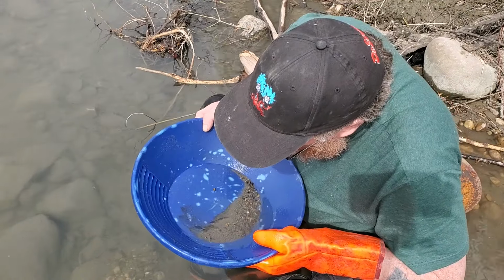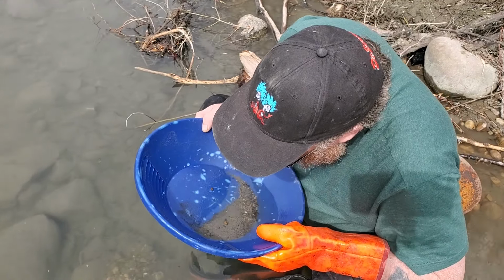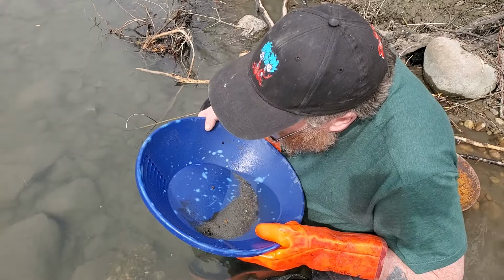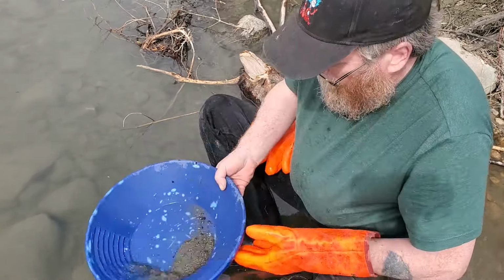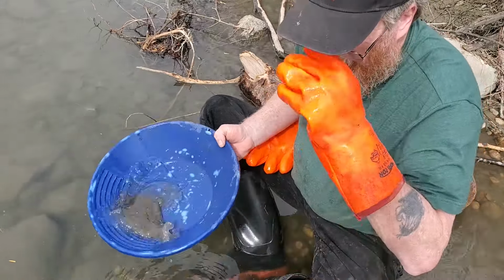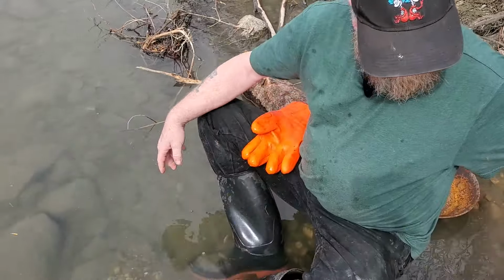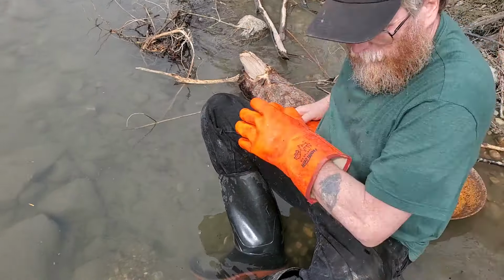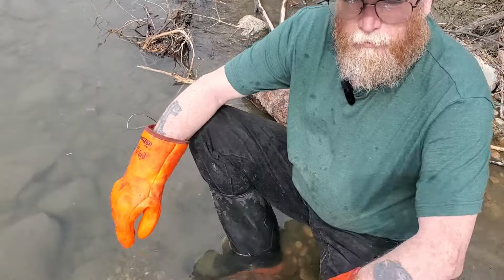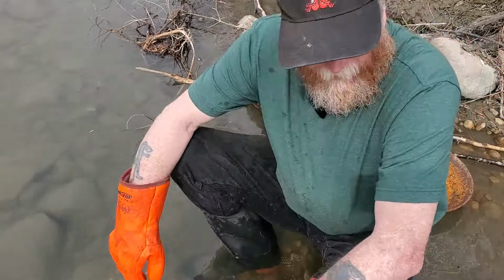I'm seeing about 10 flakes in there. Not bad, but around here on the North Saskatchewan River, I'm usually looking for around 30 flakes before I even think about working this spot. So, the procedure is the same, no matter what kind of pan you're using.